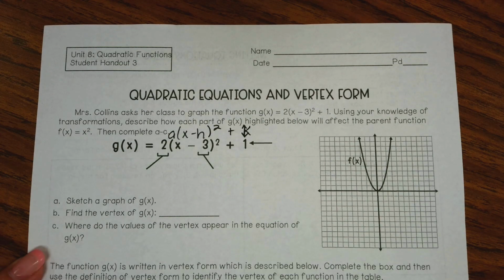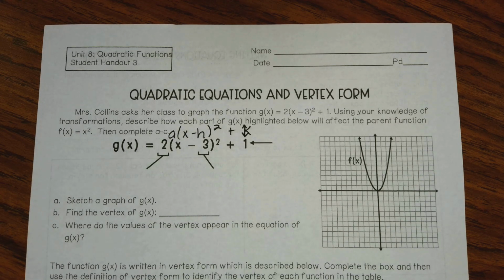So Mrs. Collins asked her class to graph the function g of x equals 2 times (x minus 3) squared plus 1. Using your knowledge of transformations, describe how each part of g of x, highlighted below, will affect the parent function f of x equals x squared. Then complete A through C.